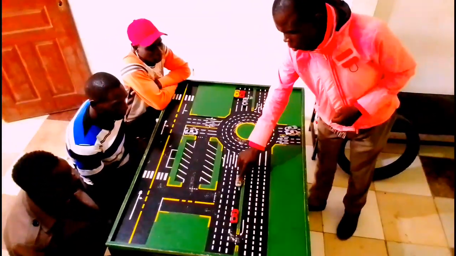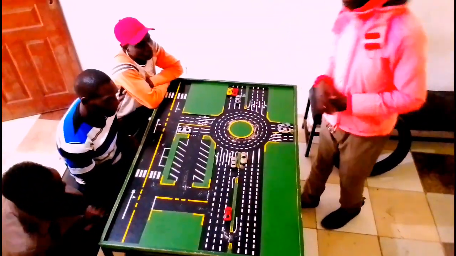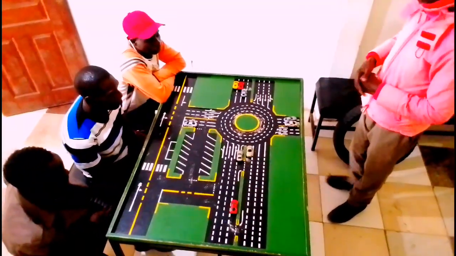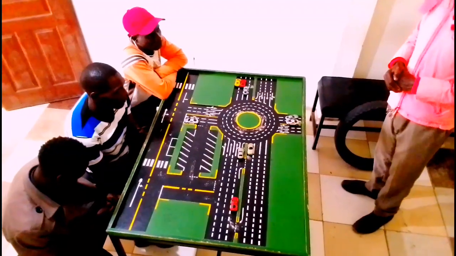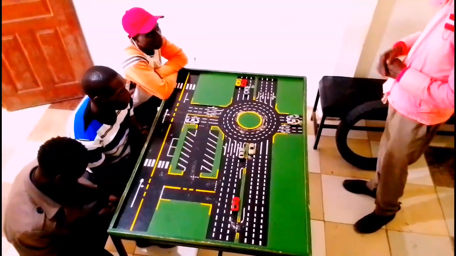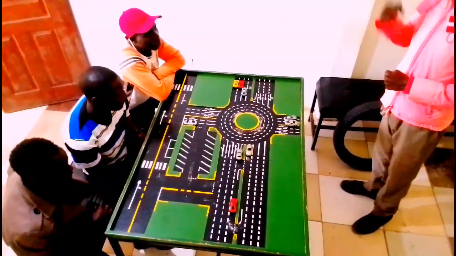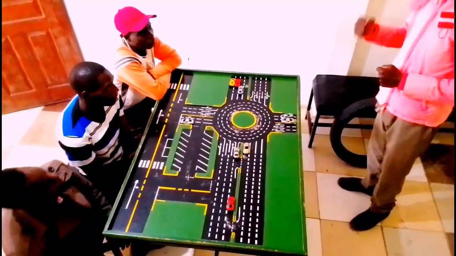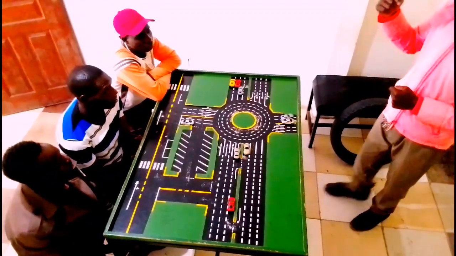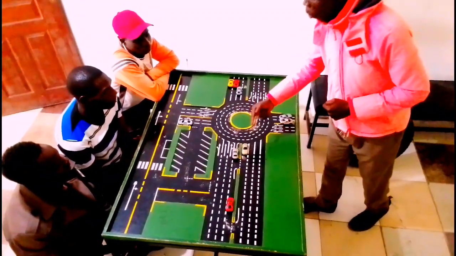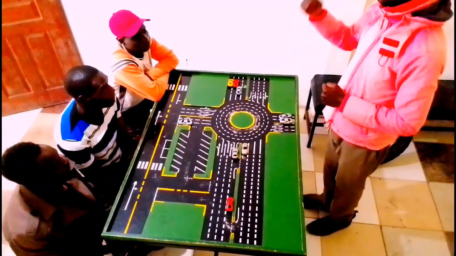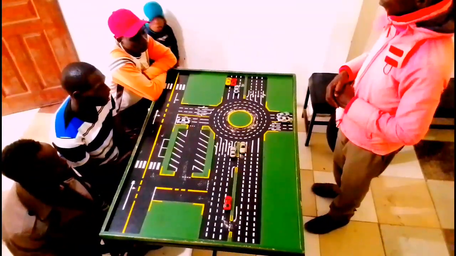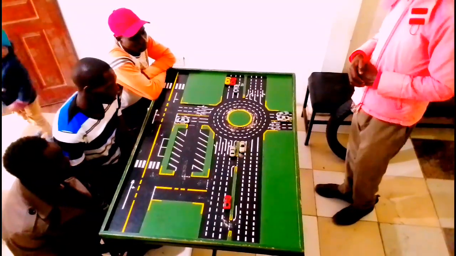Now, let us go to another one. The L movement. What is the L movement? The L movement is going on your left. Once you realize you want to go on your left, then you enter roundabout lane number 4. Then it means you will use the L movement. Who can do for us the L movement?